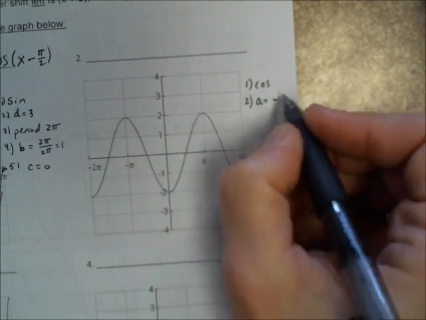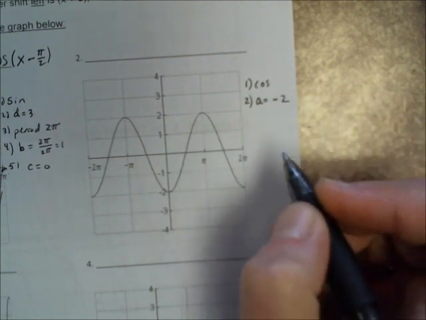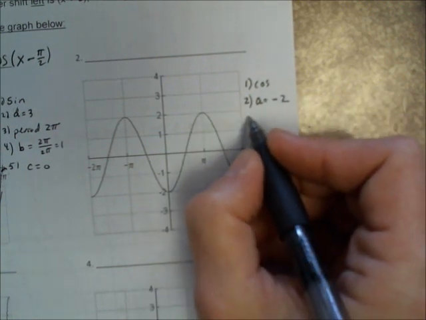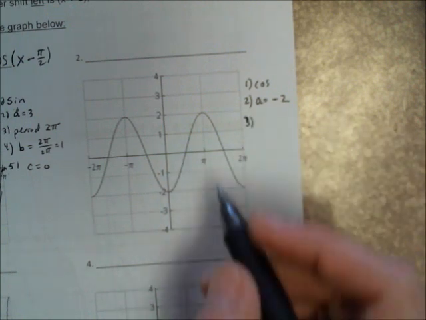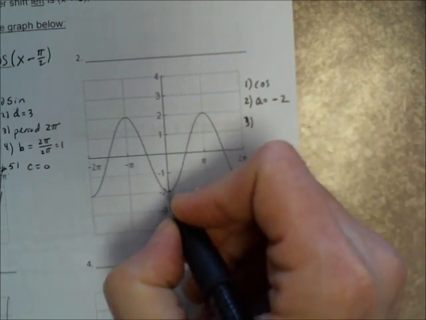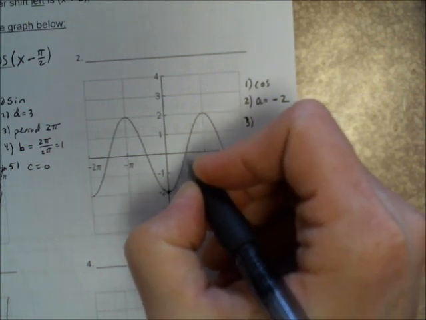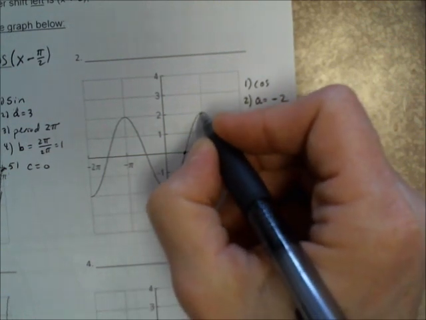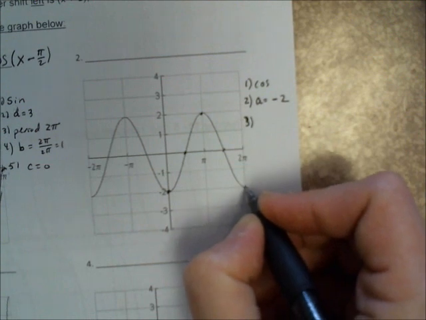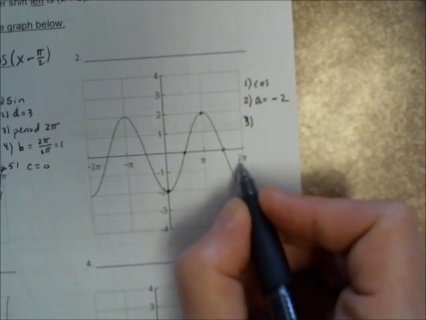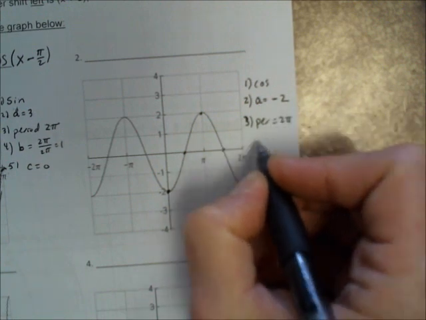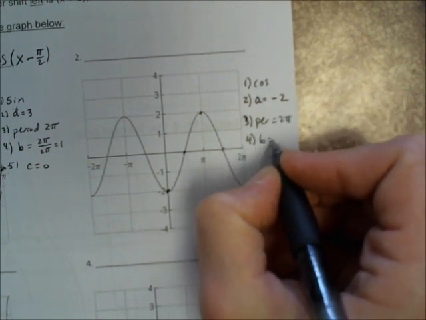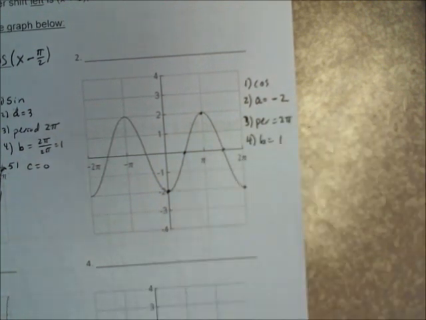And the amplitude is 2, so we'll call A negative 2 because it's been upside down. Step 3 says, what is the period of this graph? Well, this graph goes min, 0, max, 0, min. And after the fifth important point, it looks like 2 pi is the period, which makes b equal 2 pi over 2 pi, which is 1, just like example 1.